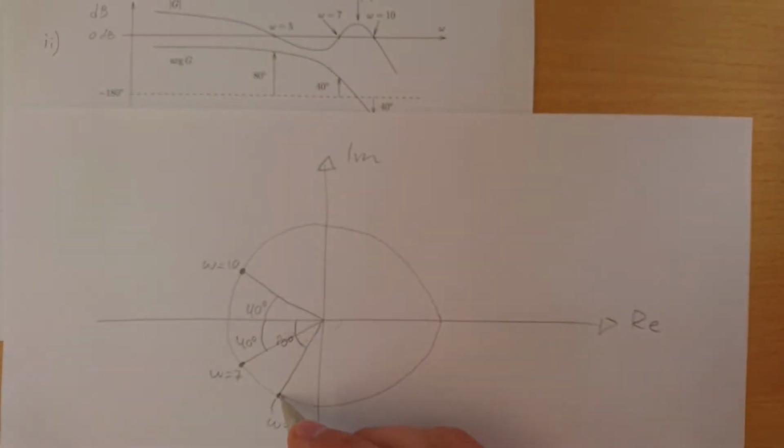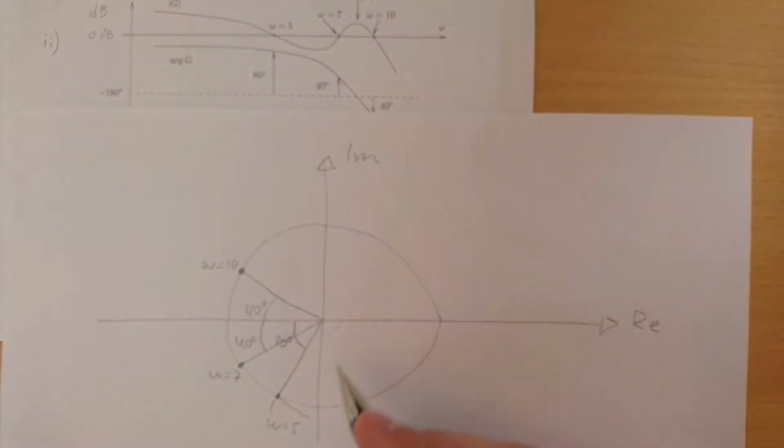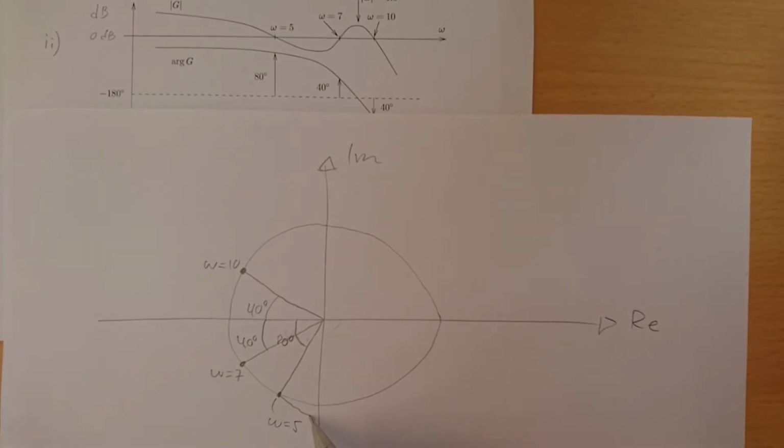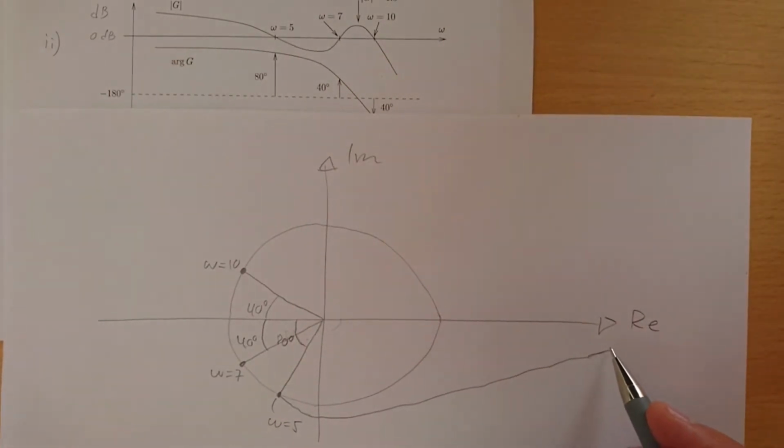So that would go somewhere away here. Doesn't really matter exactly where. I think if you look at this, you'd probably find that it's doing something like this. The phase is quite low when this curve starts, and the magnitude is quite high, so something like that.